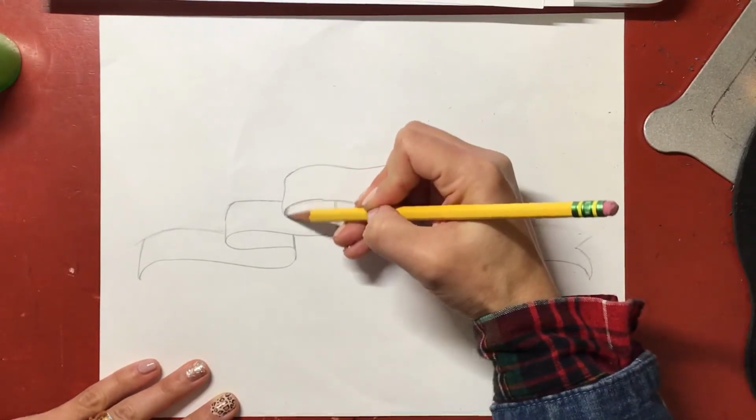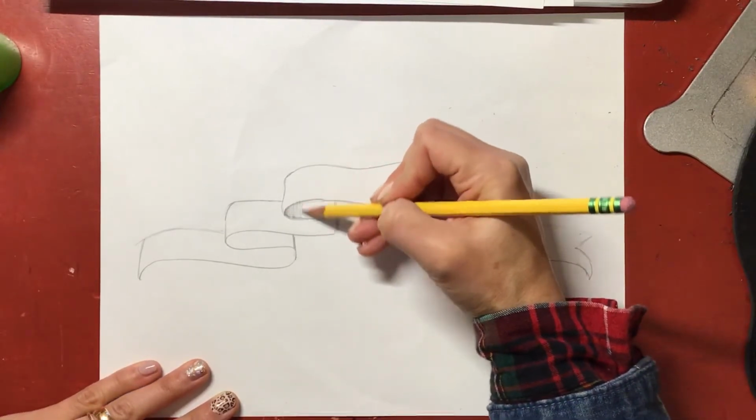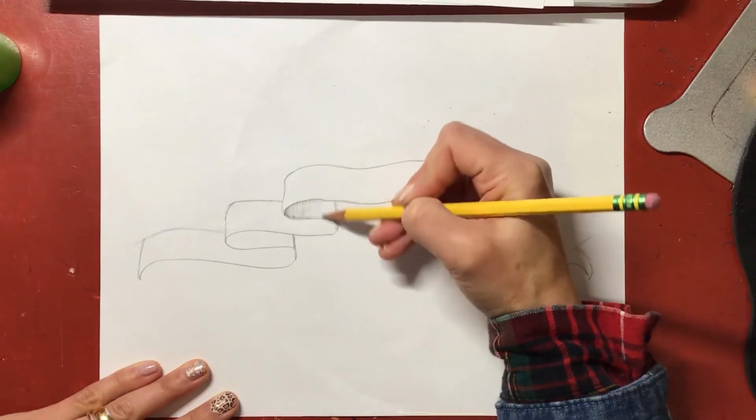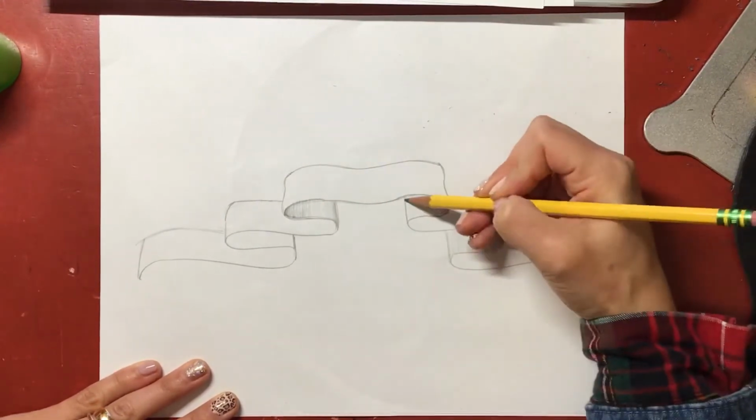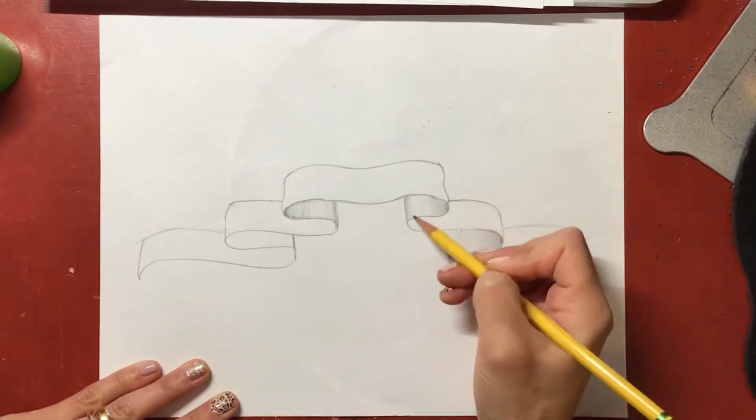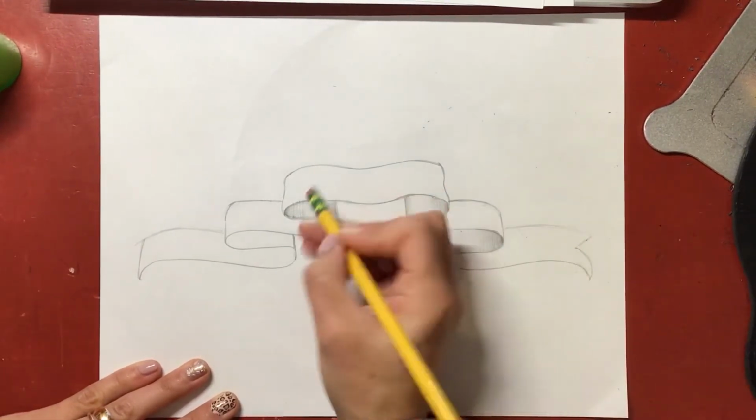Again here, I'm going to make this shadow pretty dark. It's going to lighten up a bit and it's also going to get a little bit darker right there at that curve as it bends around back that way.